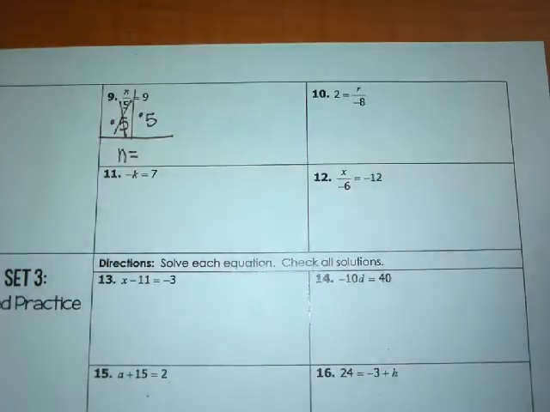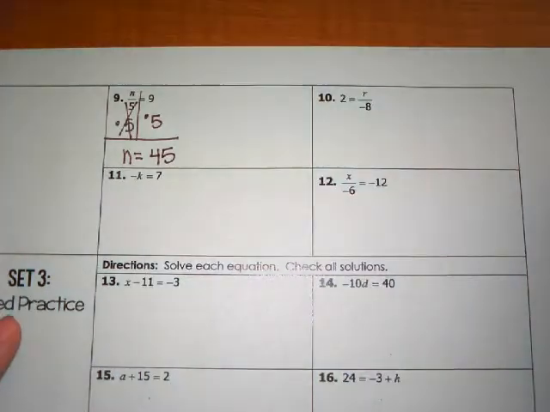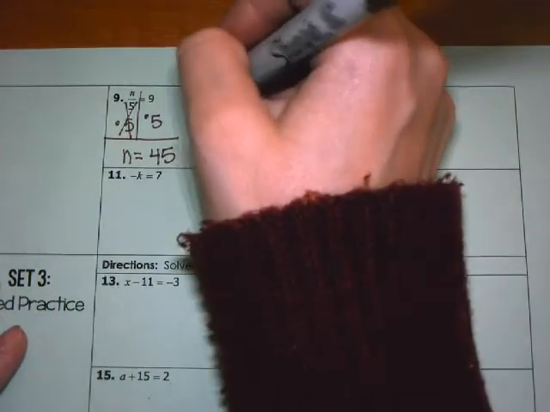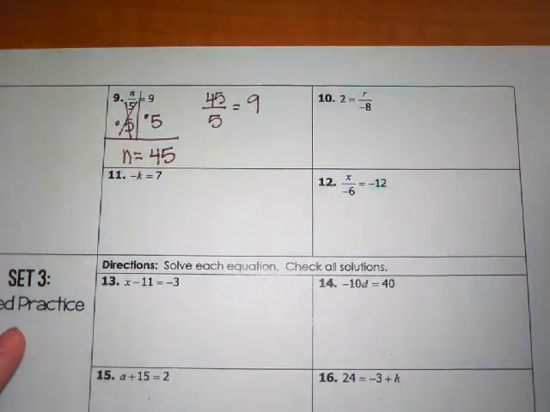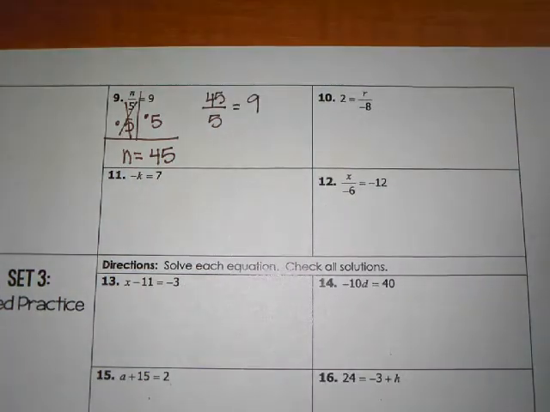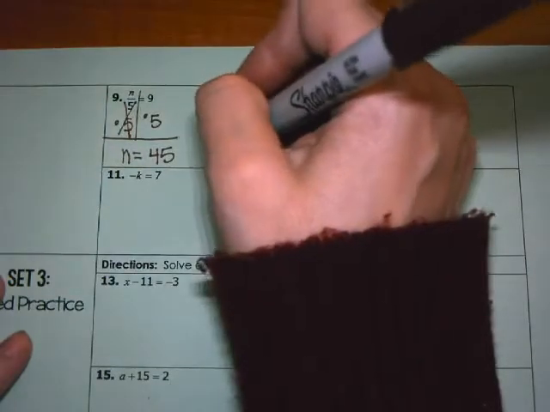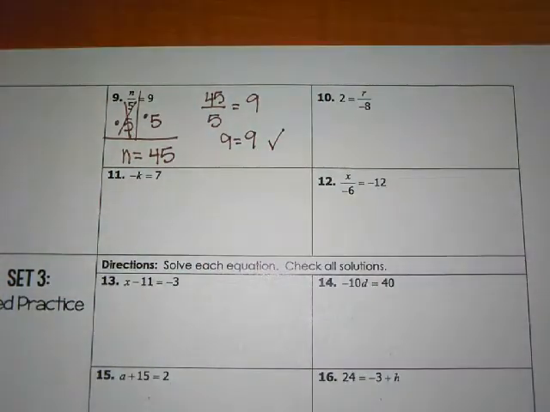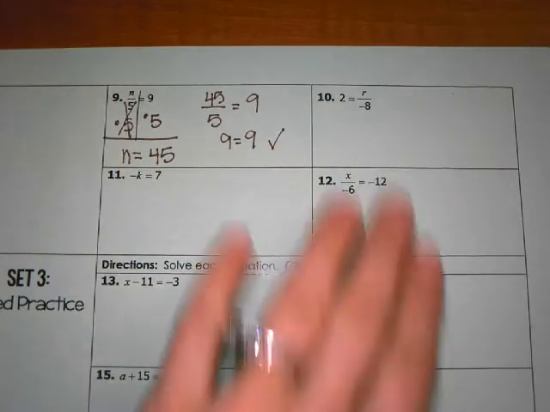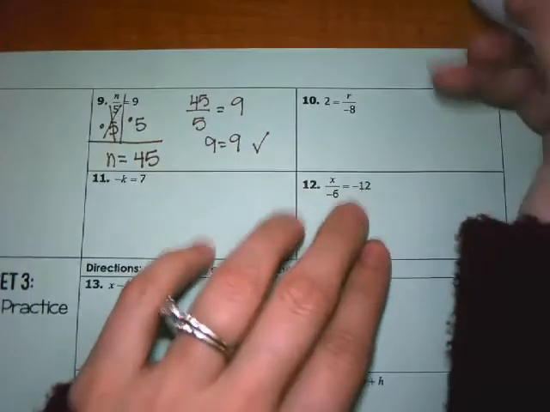So I'm left with just N equals 9 times 5, which is? Double check your work. 45 divided by 5 equals 9. What's 45 divided by 5? Does 9 equal 9? Questions?